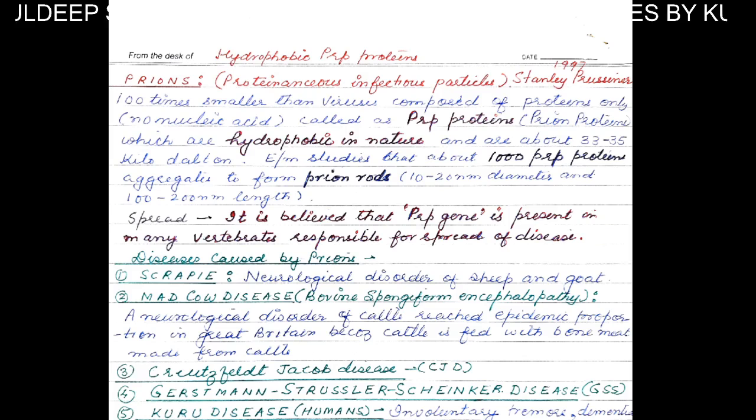Electron microscopic studies reveal that about 1000 PrP proteins aggregate to form prion rods, which have a diameter of 10 to 20 nanometers and a length of 100 to 200 nanometers.